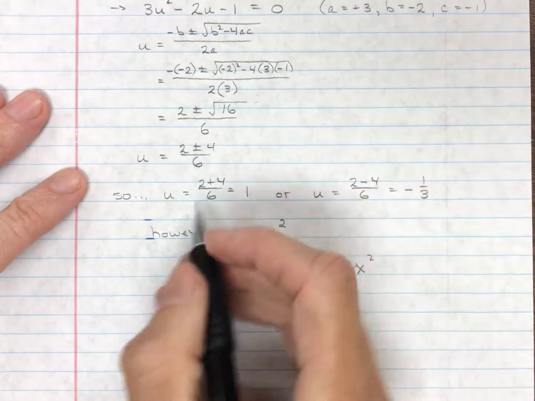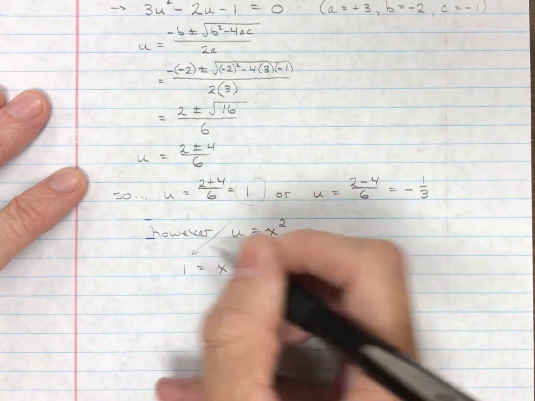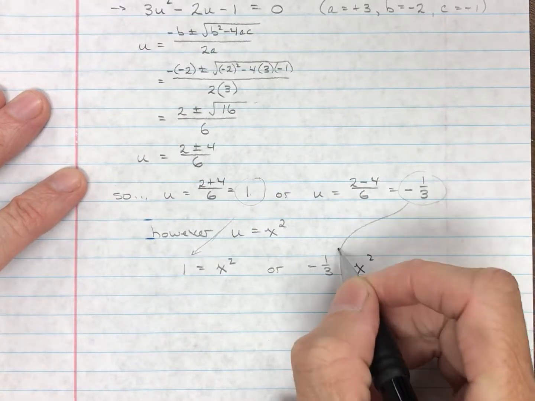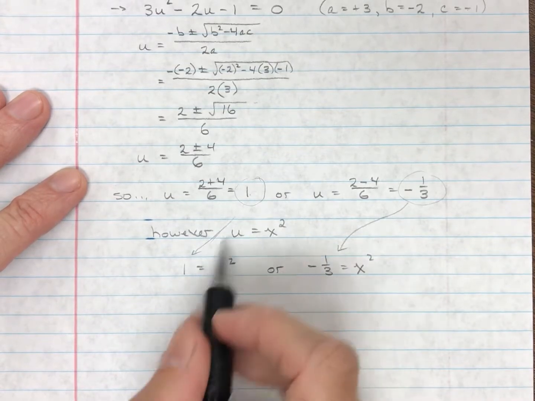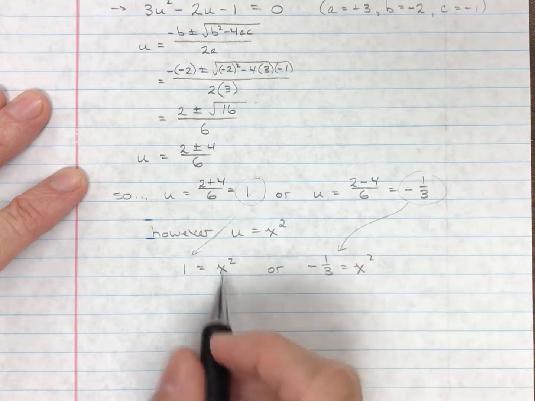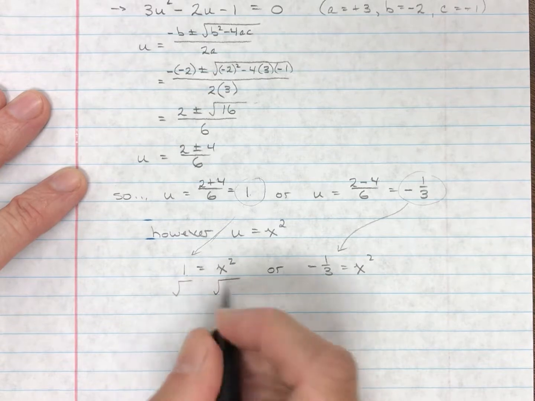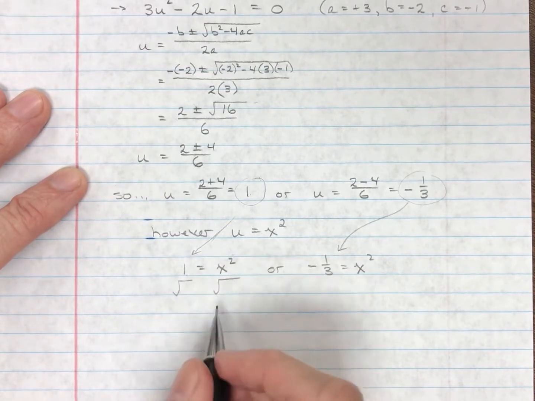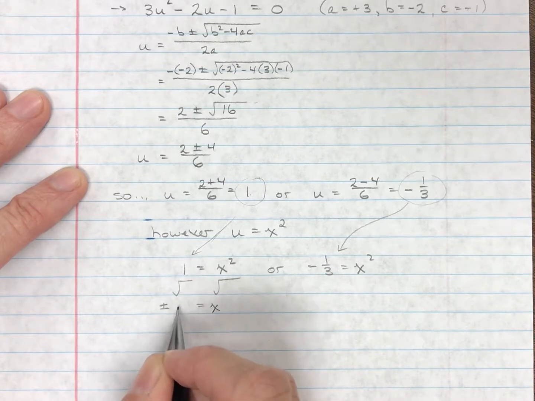Okay, so I had this u equals 1. This 1 is what came in and substituted for u. This negative 1/3 came in and substituted for u. If u equals x squared, then 1 equals x squared, or negative 1/3 equals x squared. This one's not bad. Square root, square root, square root. Don't forget, plus or minus. So x equals positive or negative 1.